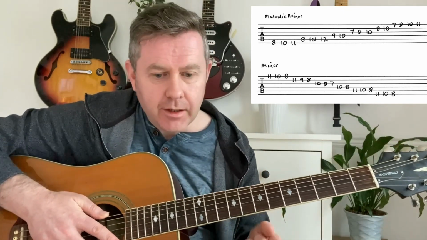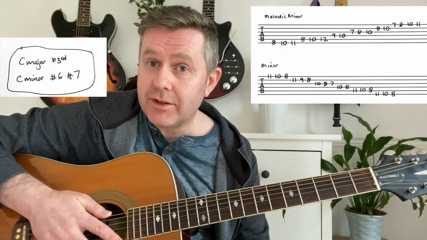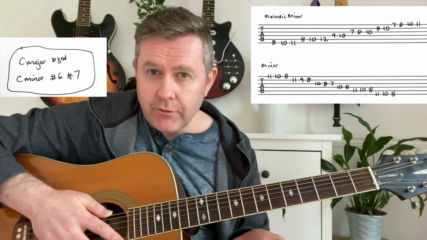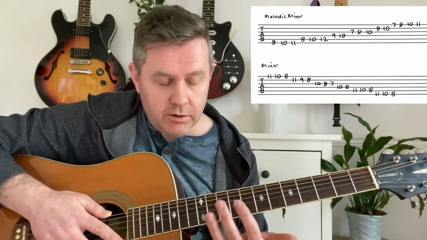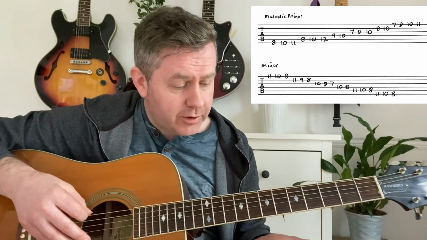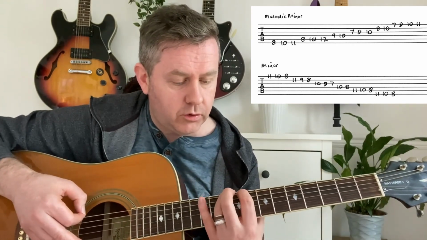Now another way of looking at melodic minor is that it's the minor scale with a sharpened sixth and a sharpened seventh. If you watched a video I did a few months back on the harmonic minor scale, that was simply the minor scale with a sharpened seventh. The melodic minor has the sharpened seventh and a sharpened sixth. So it's very similar to the harmonic minor scale. And how we're going to do that is simply counting 1, 2, 3, 4, 5. Instead of going to the sixth note, we sharpen it.